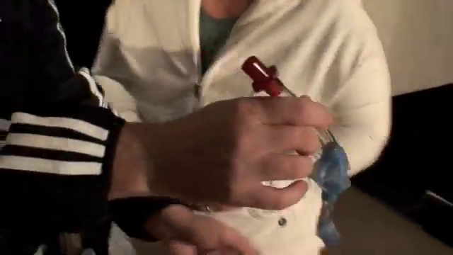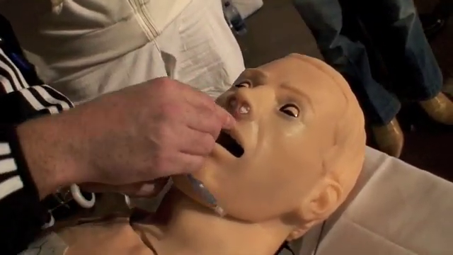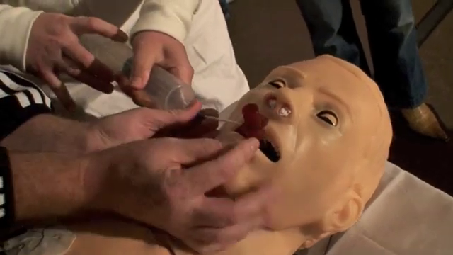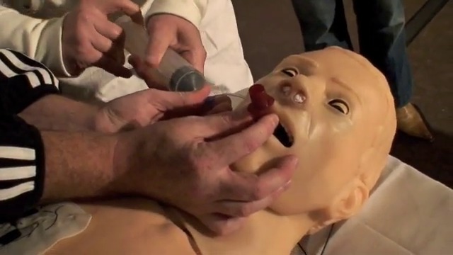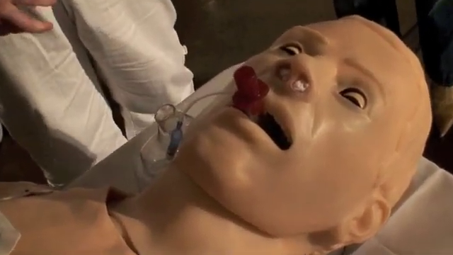We have not had any dentist fail to place them correctly their first time around. So as you can see, we're placing the device. Isn't that impressive?